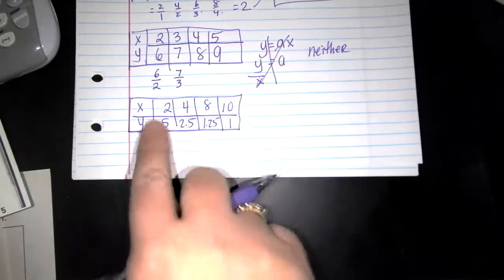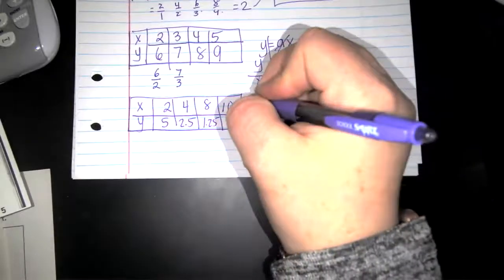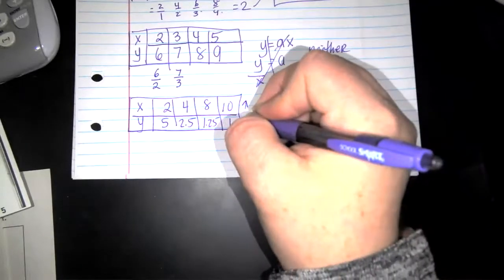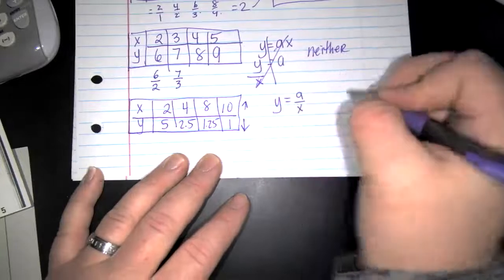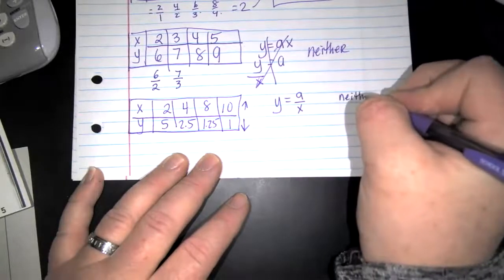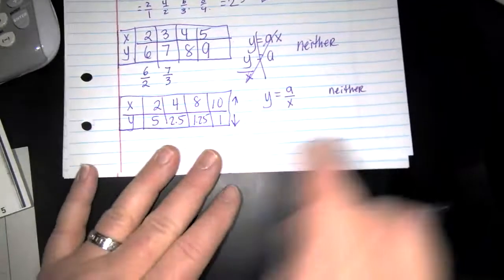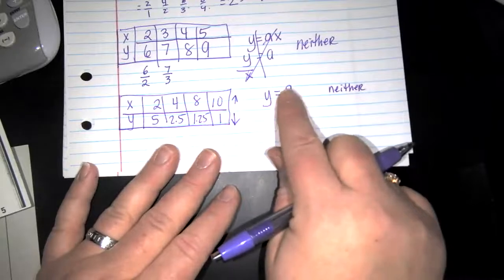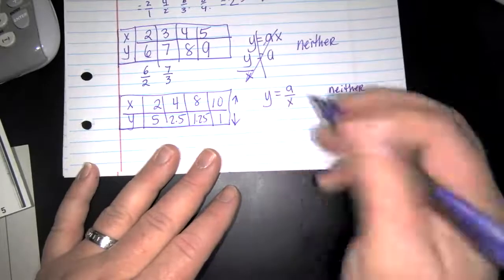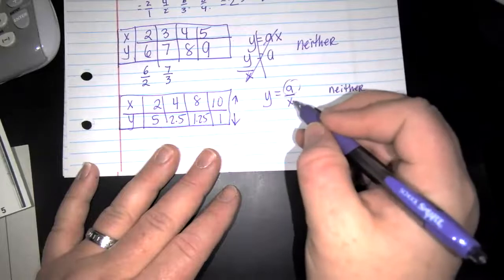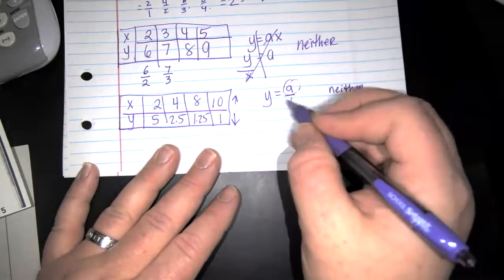Okay, what's going on with X? X goes up, but Y goes down. So my choices are either inverse or neither. Now, you know how we looked at A, and A was the slope for direct. Look at what happens if I get A by itself. How do I get A all by itself?